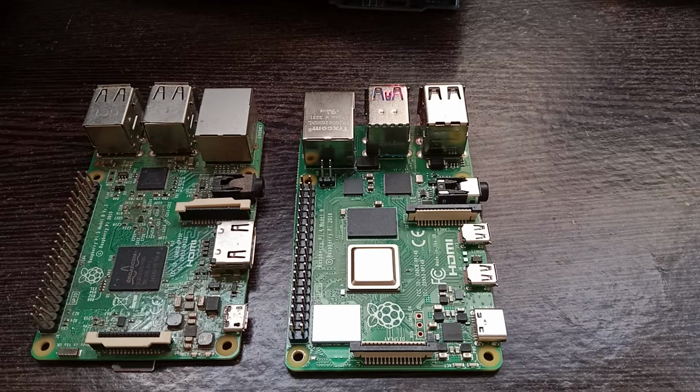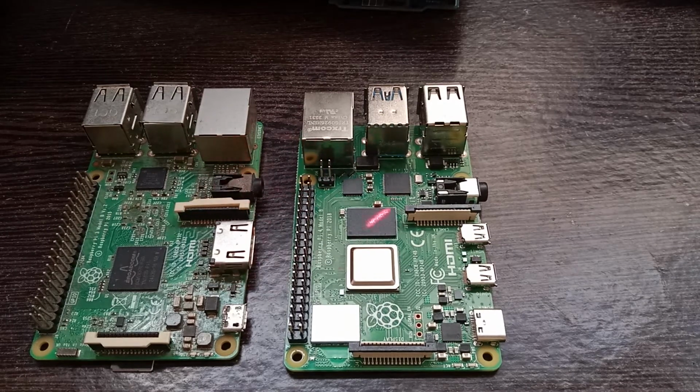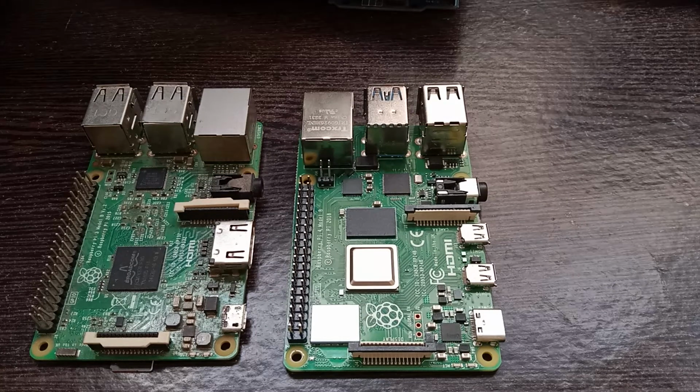So if you are switching to the Raspberry Pi 4, you might have to shell out additional bucks to get the board, and these days Raspberry Pi costs have increased as well. So these are the high level differences between these two boards.